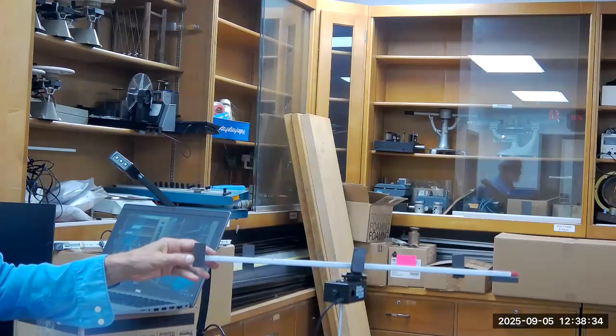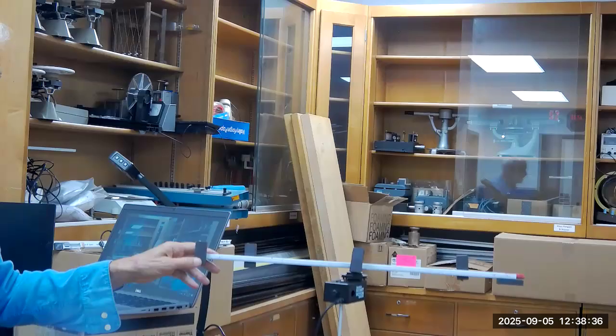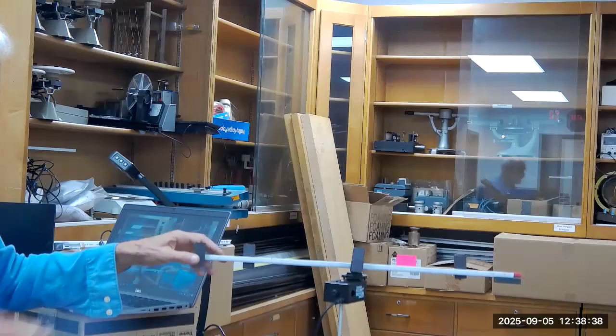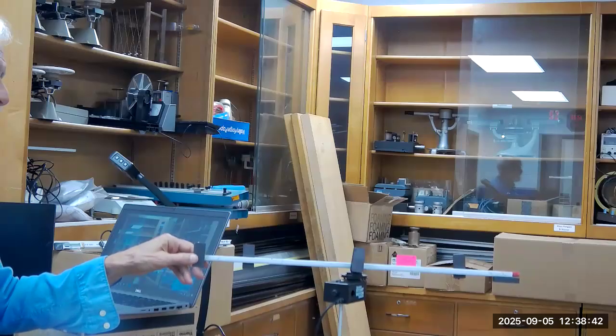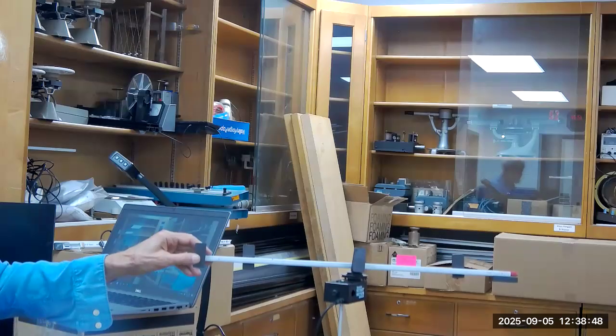Now, I think we got the recording of this thing when it was on, when we took the strip off. If not, I'll do it again and put it in a video, but we're not going to take lab time to do it, okay?